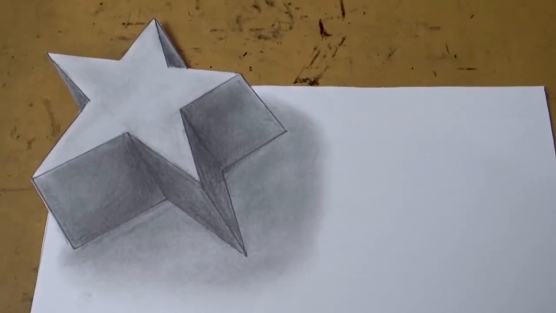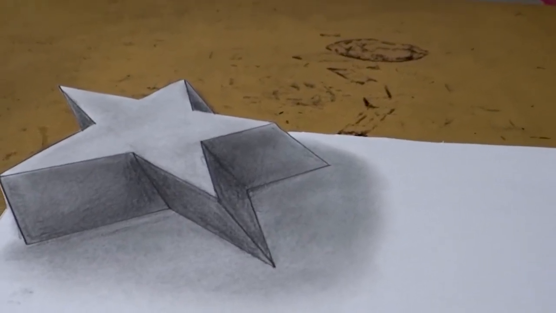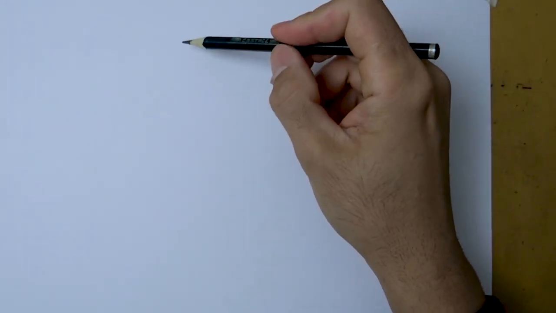Hello guys, how's it going? In this video, we are going to draw a star with a 3D effect. So, it is going to be a very simple drawing.